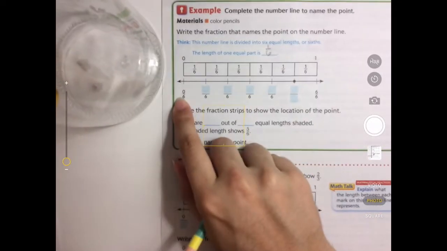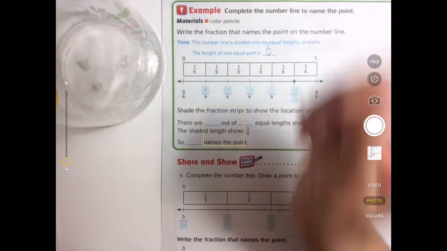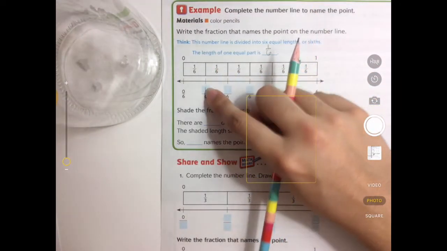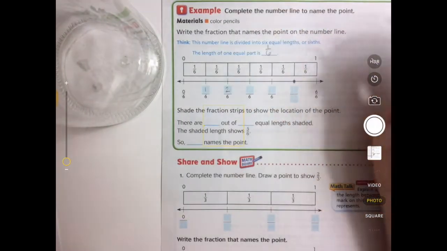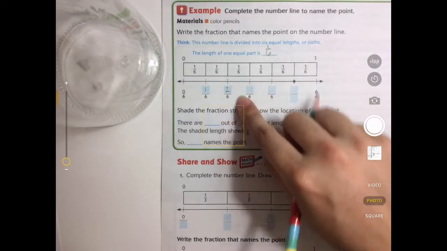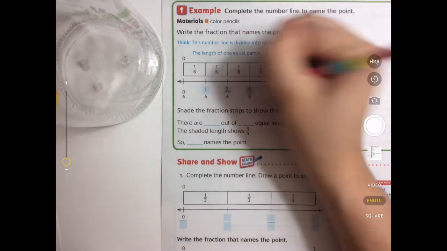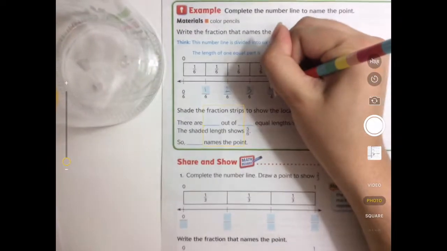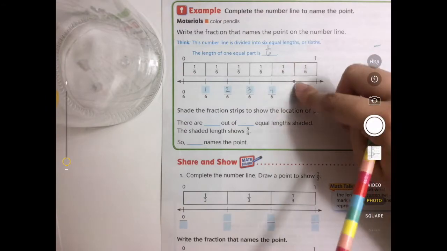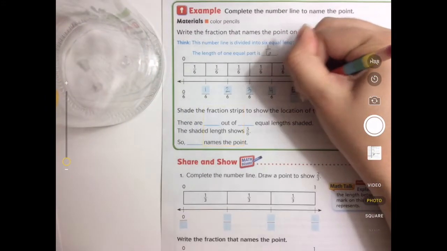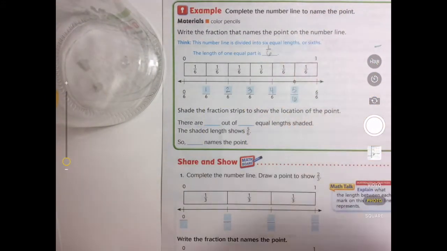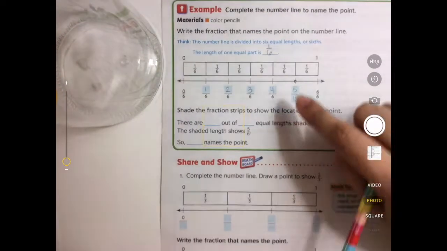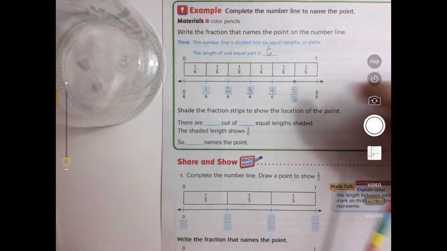So 0/6 plus 1/6 gives us 1/6. 1/6 plus 1/6 gives us 2/6. 2/6 plus 1/6 gives us 3/6. And 3/6 plus 1/6 gives us 4/6. Then plus another 1/6 gives us what? 5/6. And you see that's where our marker stops, even though we can still keep going, but that is where it's asking us to stop.